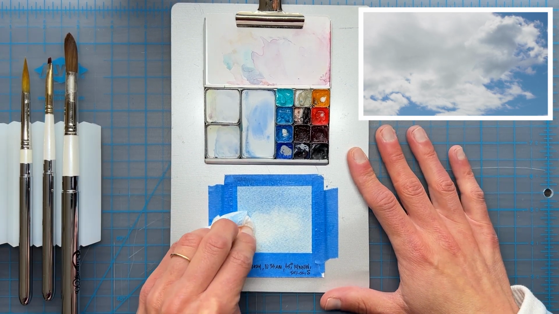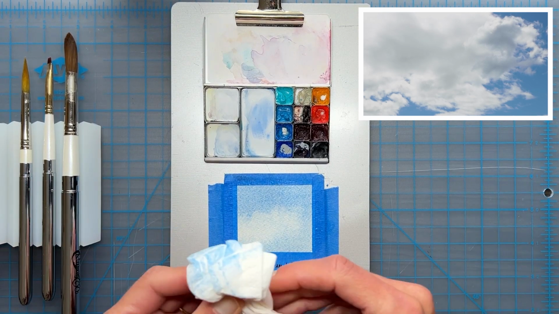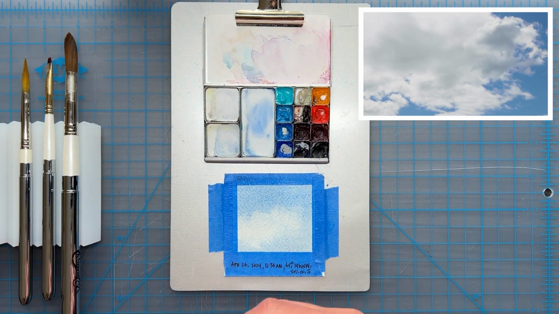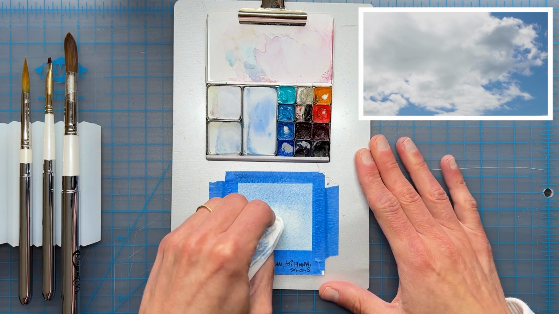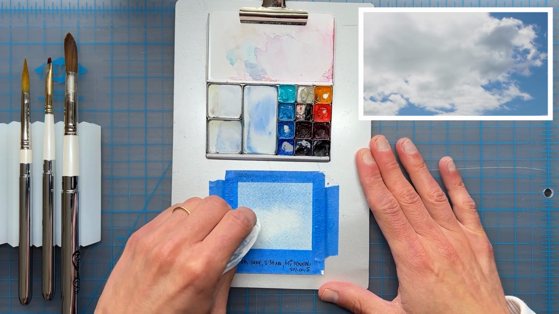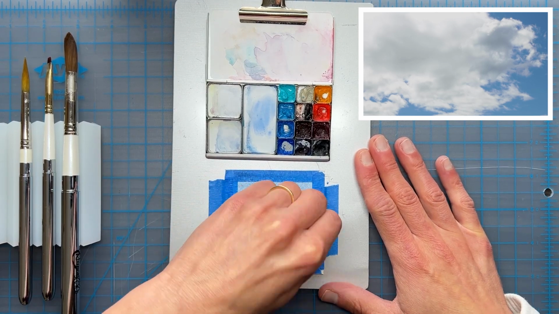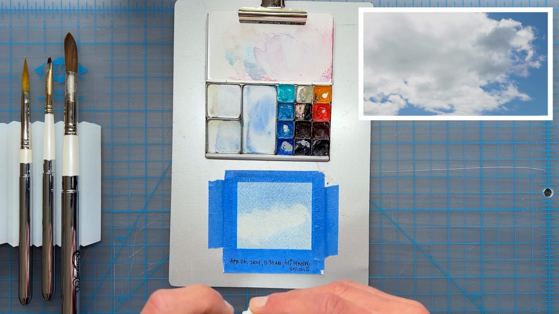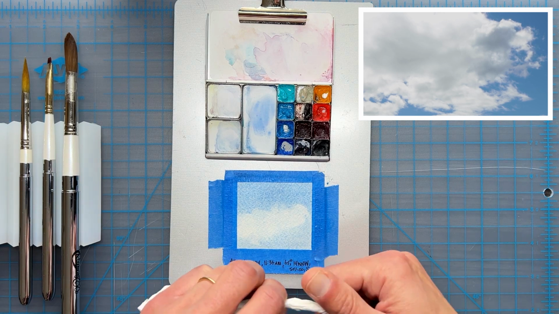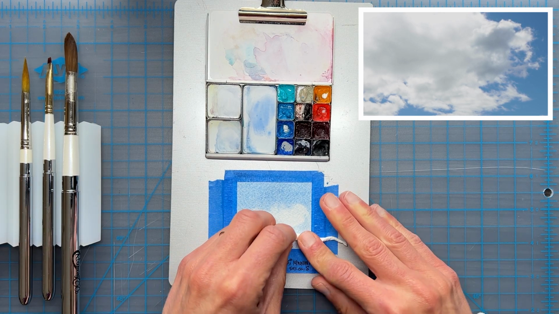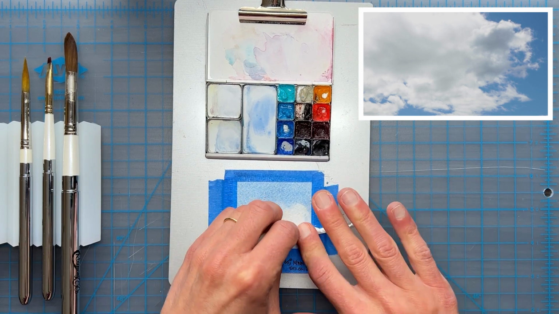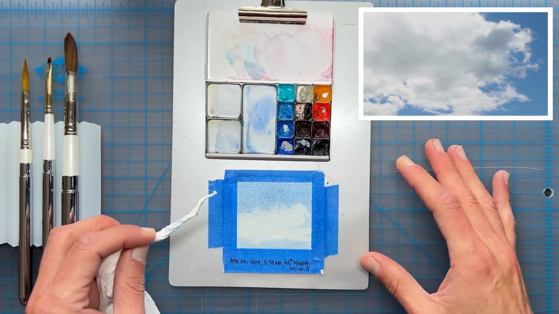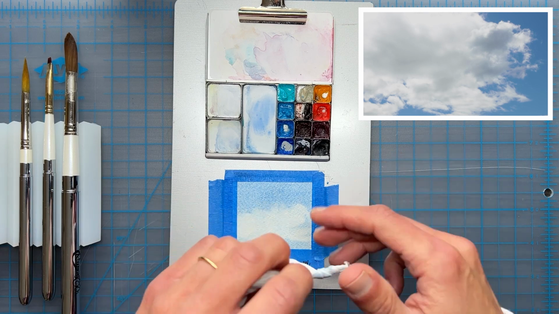Let's get this as close to what we're seeing as possible, but without spending so much time stressing out about it. Okay, so I'm pressing at varying pressures based off of what I'm trying to achieve here. I do want to show that there's this bottom layer that's a bit darker. And so I'm going to paint in those darker grays momentarily.